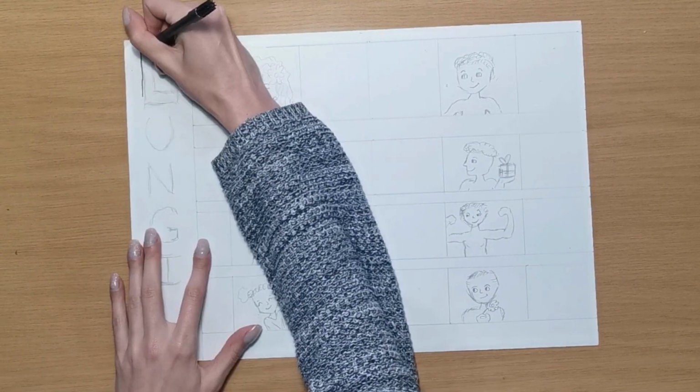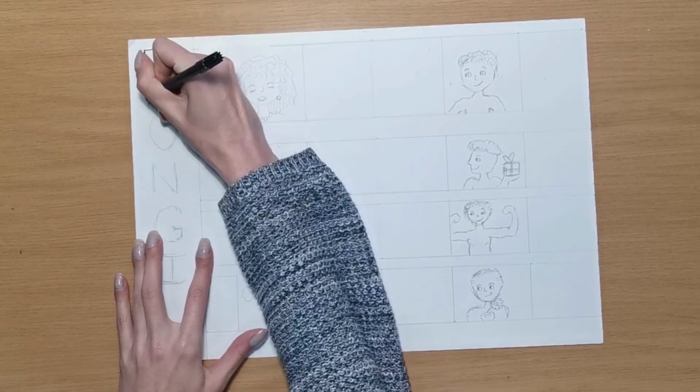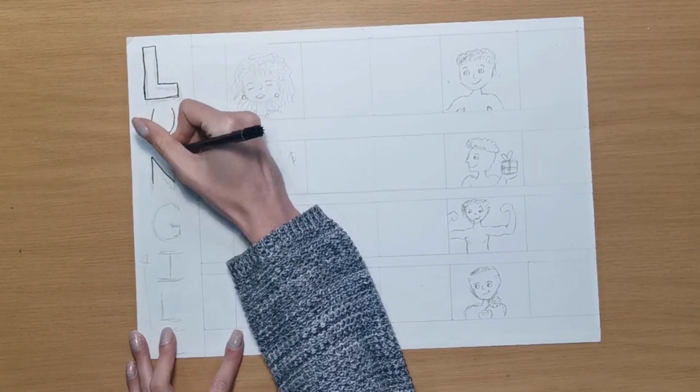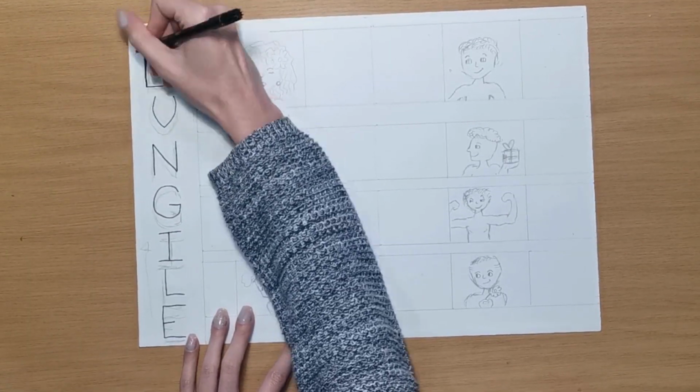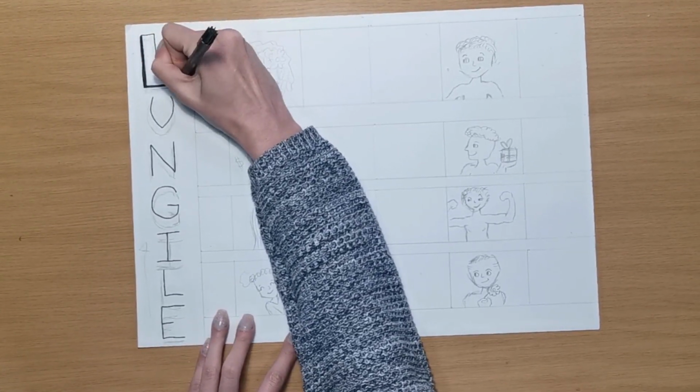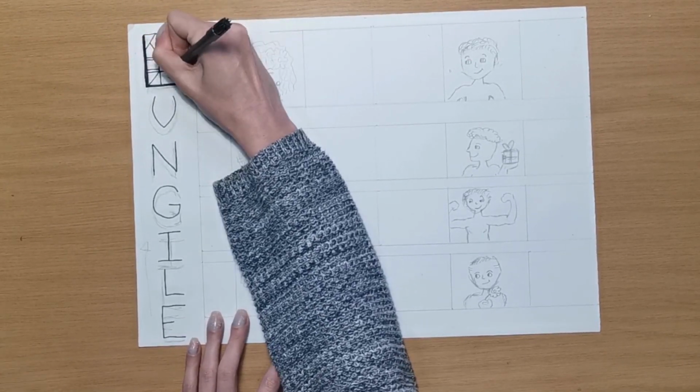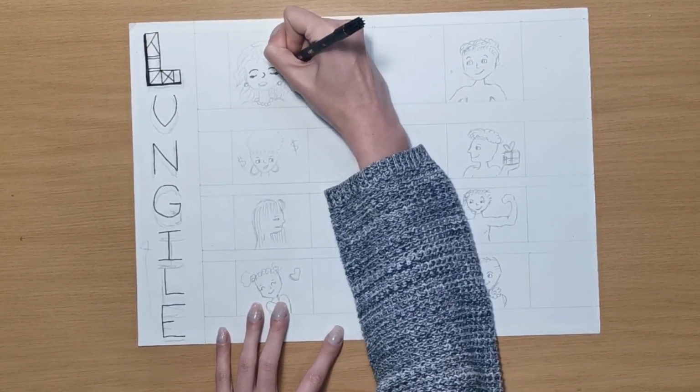I wrote the heading of my poster vertically on the left side of the page. I then drew my characters in the blocks. Since I had already planned what I wanted them to look like, this part was actually quite easy and I did not have to erase and redraw continuously.